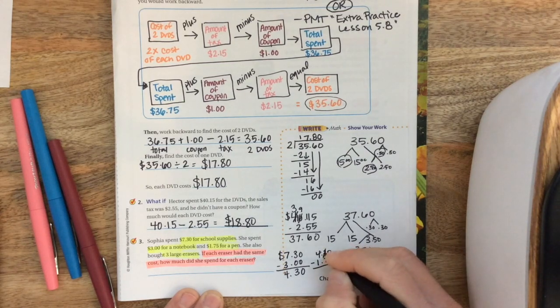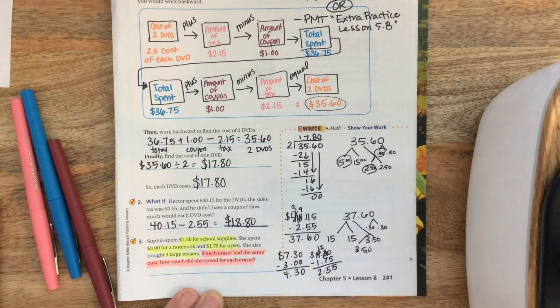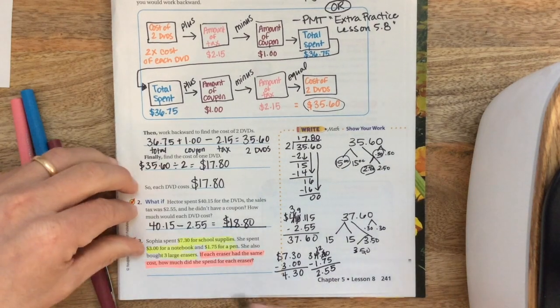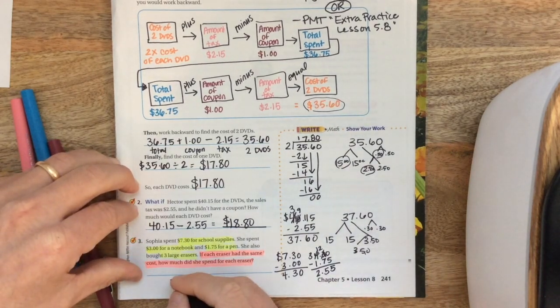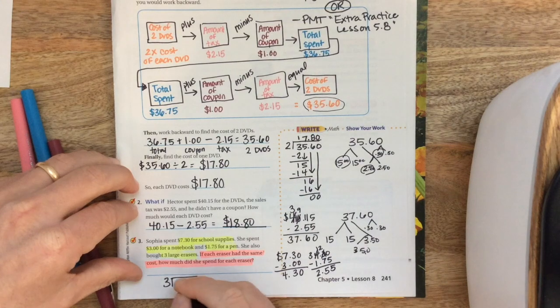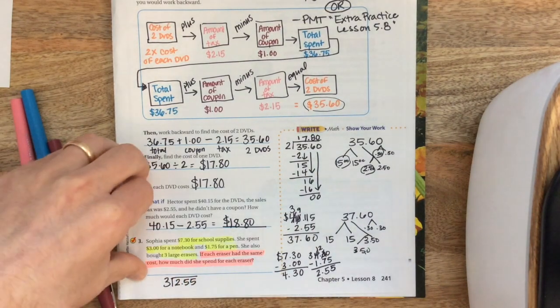0 minus 5, can't do that. 2, this is 5. Can't do that. 12 minus 7 is going to give me 5. $2.55. But I need to figure out how much it cost for 3 of those. So now what I need to do is 255 divided by 3.